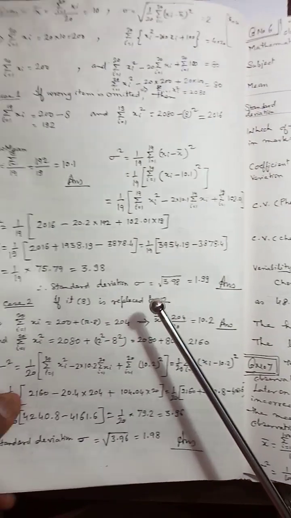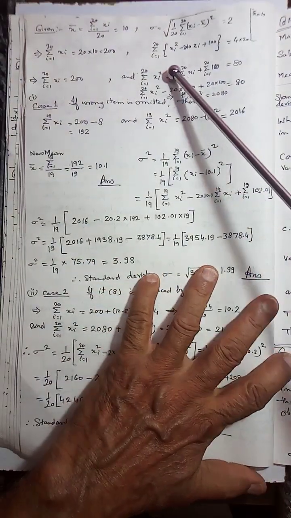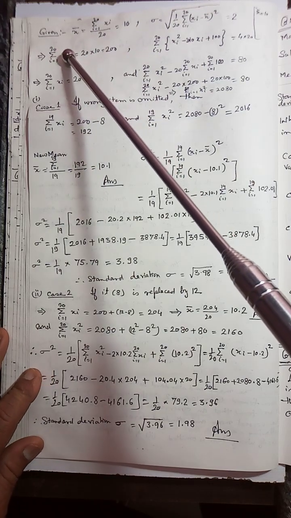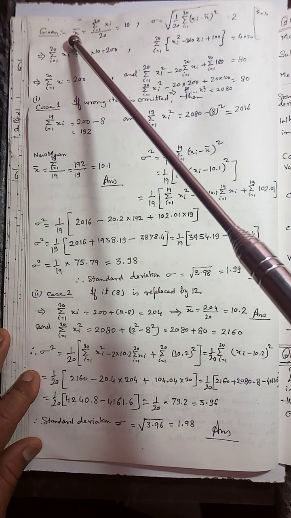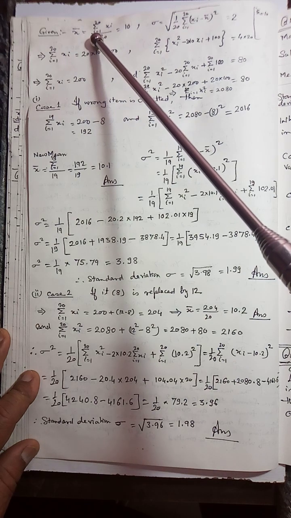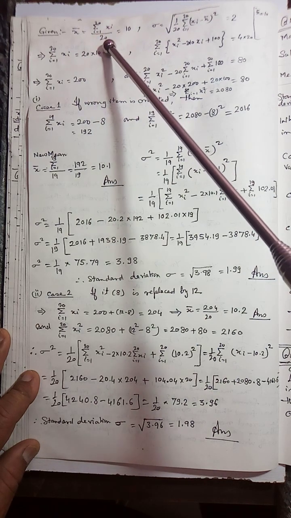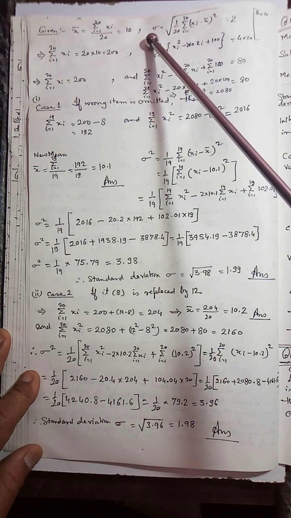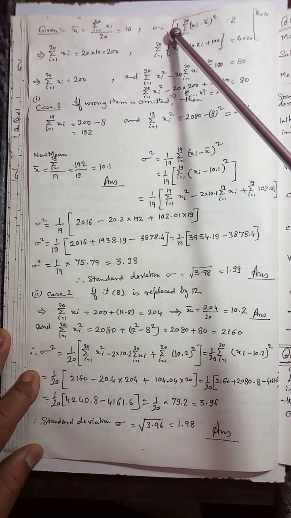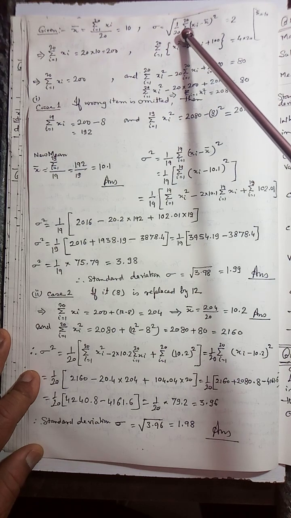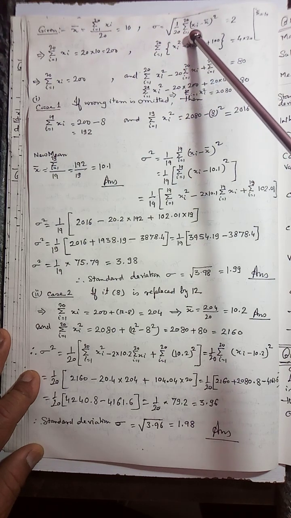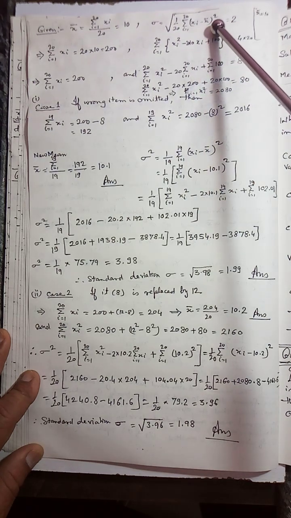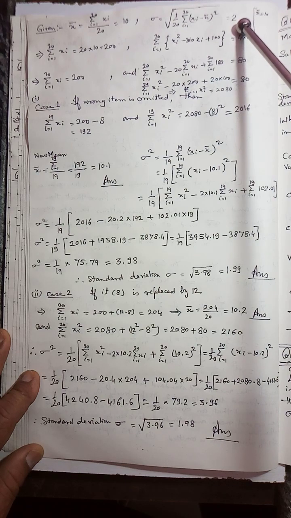Now let us proceed to the solution. You see, given x bar, x is equal to sigma i is equal to 1 to 20 xi by 20, that is 10. It is already given. And standard deviation is root of 1 by 20 sigma i is equal to 1 to 20, in bracket xi minus x bar, bracket closed, whole square, is equal to 2.